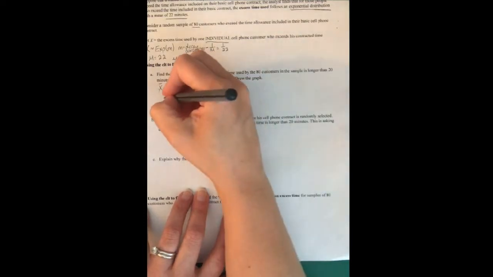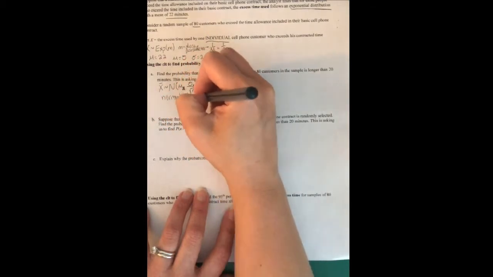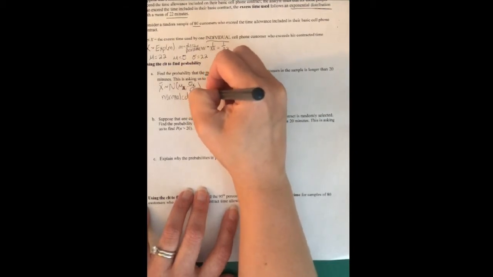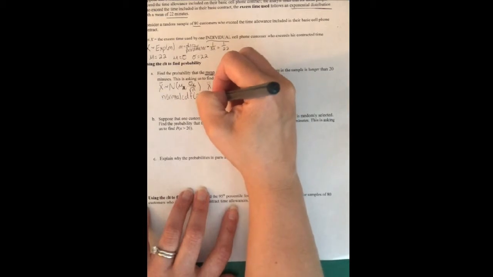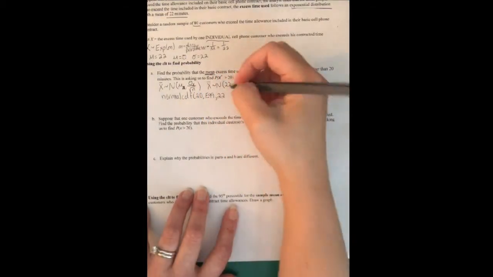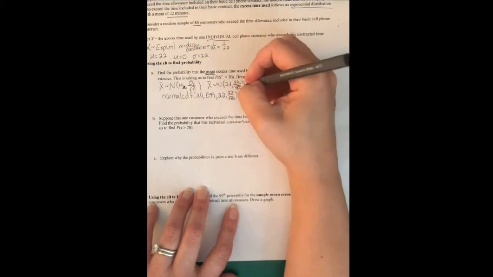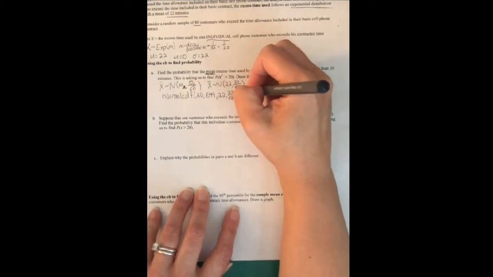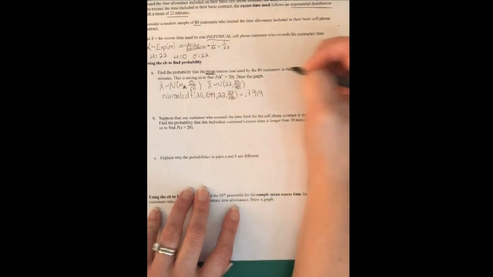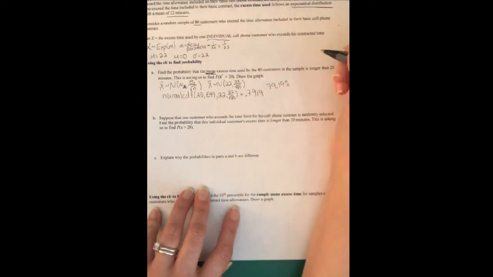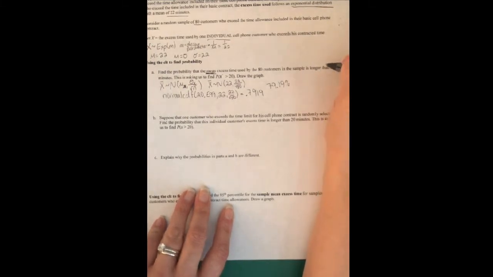Now we can go ahead and use the normal distribution, or the normal CDF. 20 is our lower value, right? Greater than 20. So 20 is the lower value, E99 for the upper limit, 22 for our mean, and 22 over square root of 80. I've already calculated this in my calculator. It's 79.19, so that means there is a 79.19% probability that the mean excess time used by the 80 customers is longer than 20 minutes.